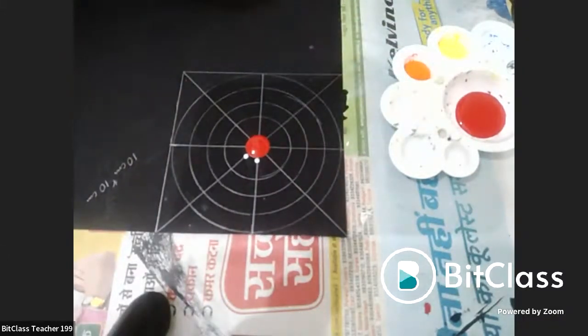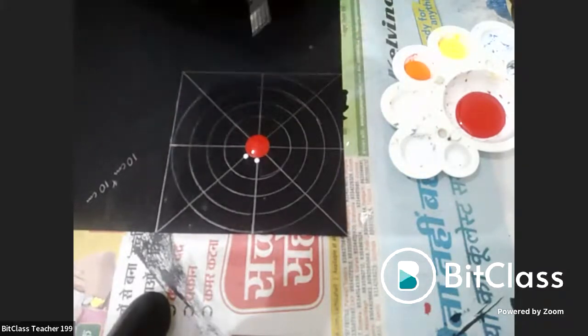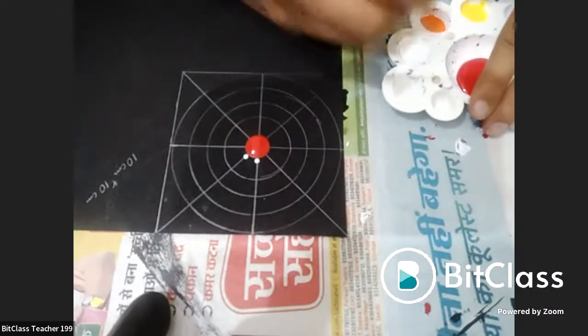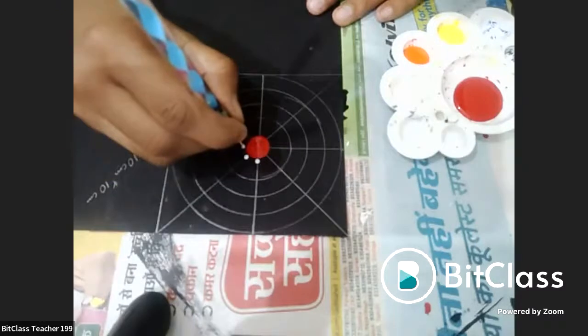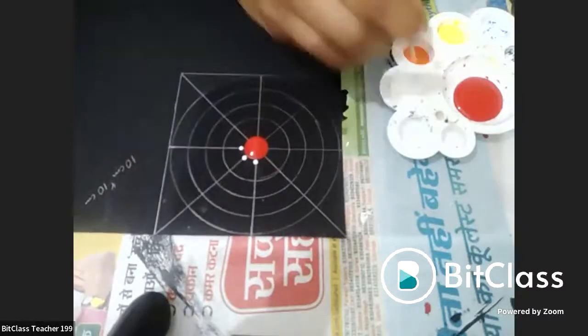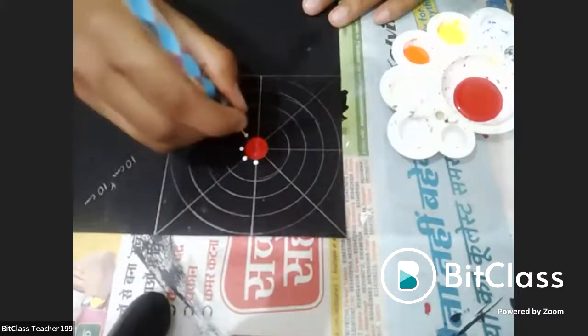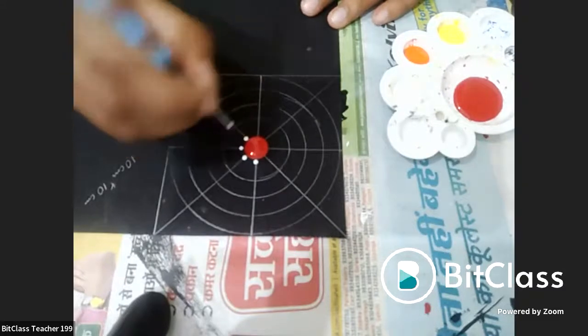You need to dip the tool again and again into the paint so that you get a perfect size of the dot, the same size of the dot actually. Again, dipping the tool into the paint, placing the next dot here. Again, dipping my tool and placing the next dot here.